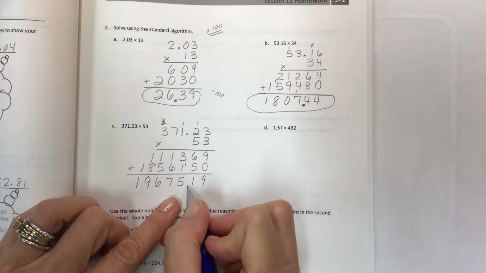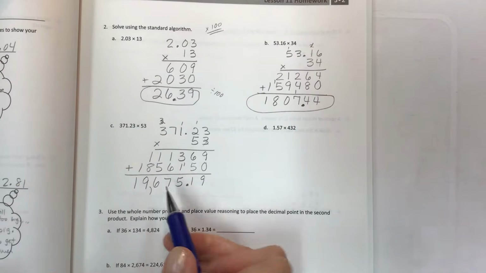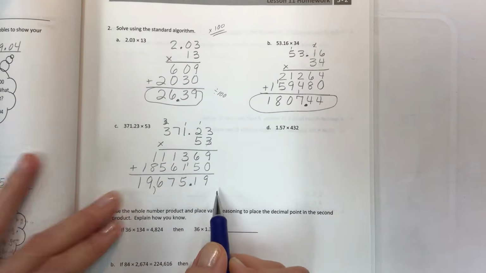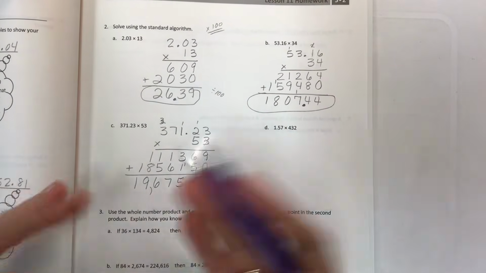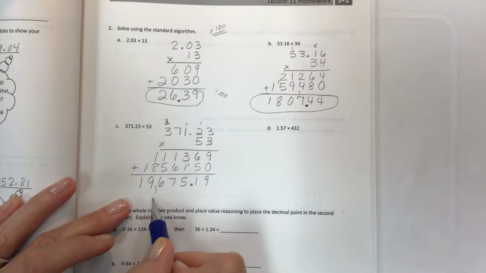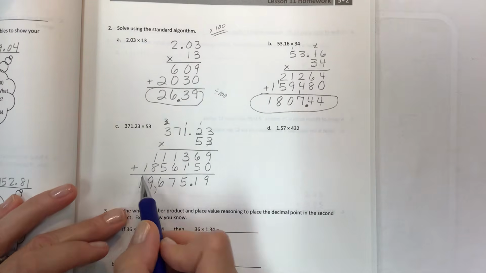2 places here, 2 places here. Put your comma in, because when you have really big answers, and we do have a lot of digits here, you have to, every 3 places, you have a new period. So it's going to help you say this properly. 19,675 and 1900ths.